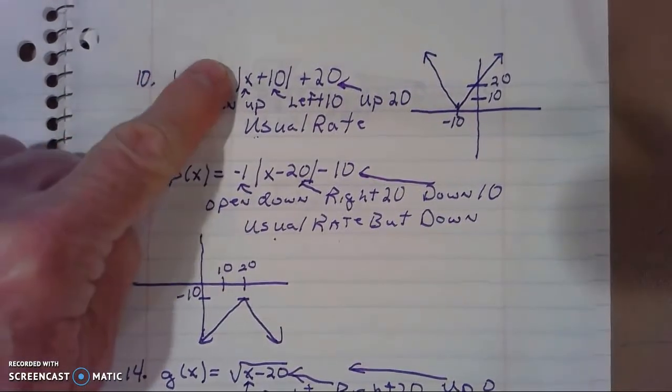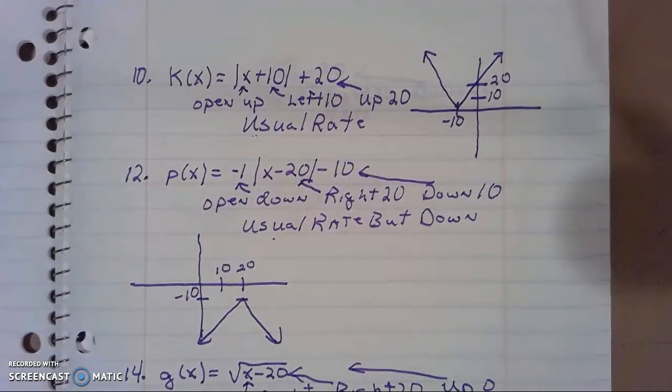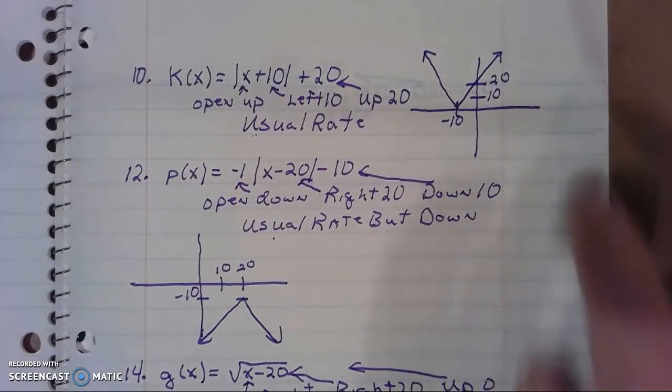It opens up because it's positive. 10 to the left because what does it take in parentheses to make that 0? Up 20, as shown here.